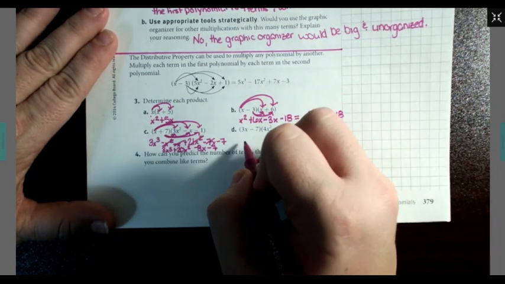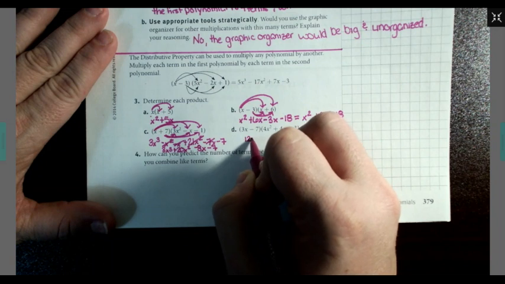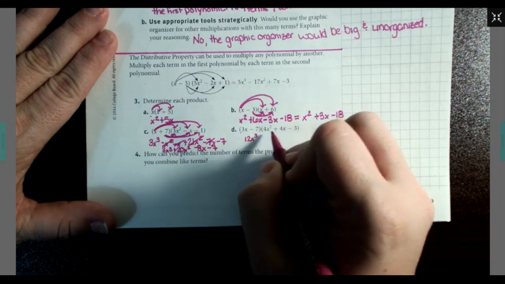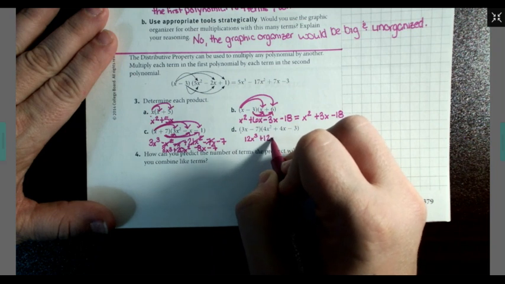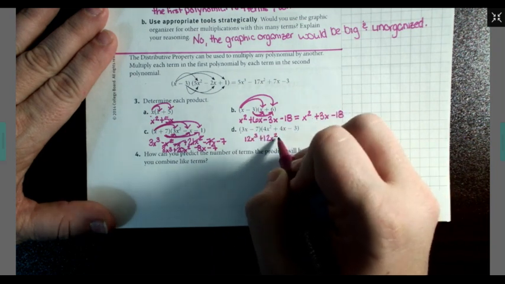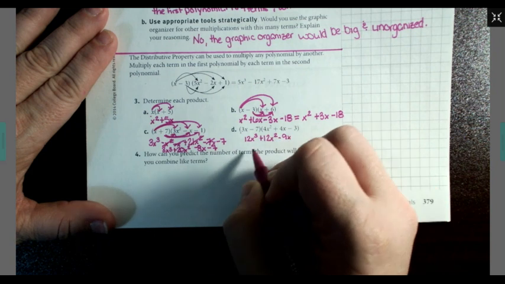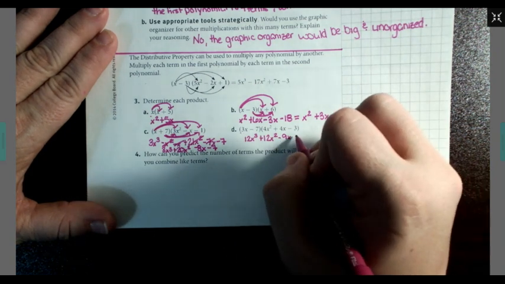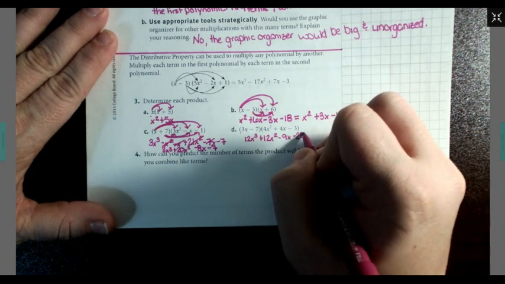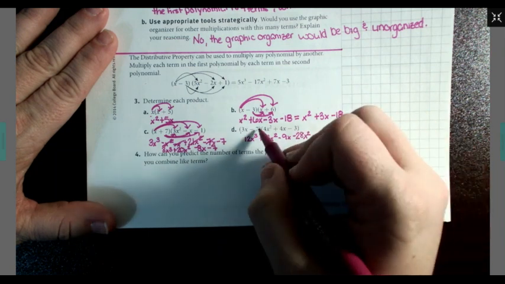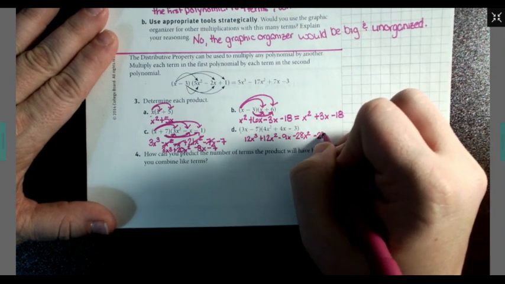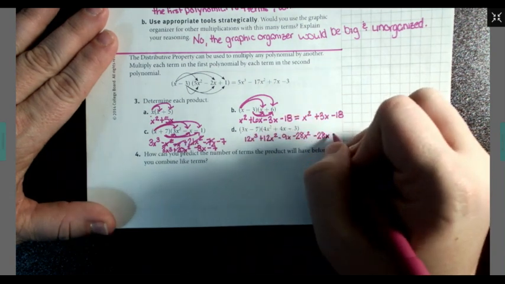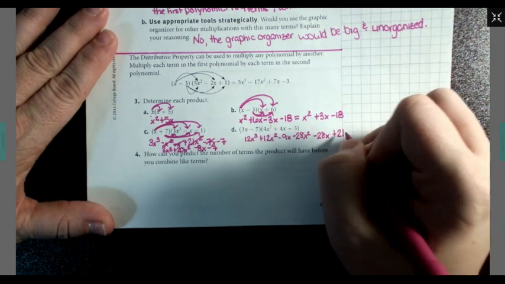Last one. I've got 12x cubed plus 12x squared minus 9x. Here in the second one, we have negative 28x squared, negative 28x, and then positive 21.